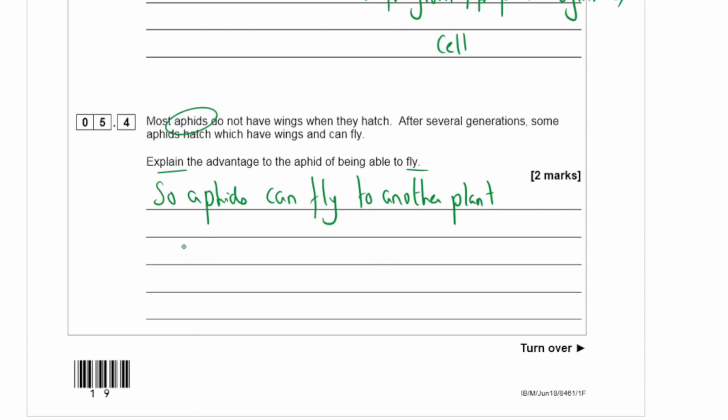Why would they need to do that? To get more food, right? Or maybe to find a mate as well. If they're looking to reproduce, then they need to find a mate, right? Why? Then there would be less competition.